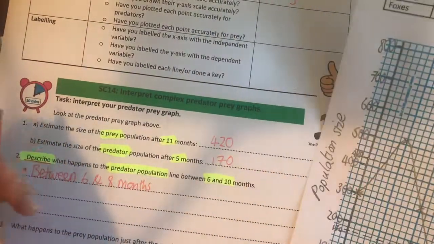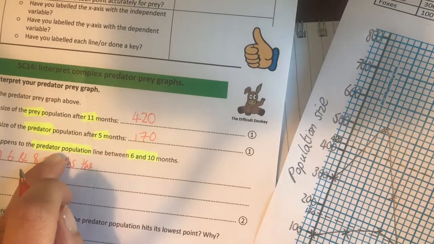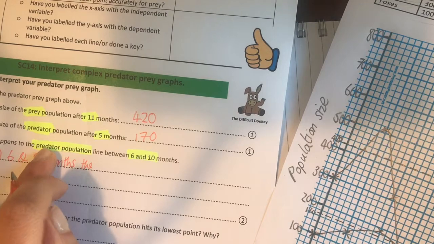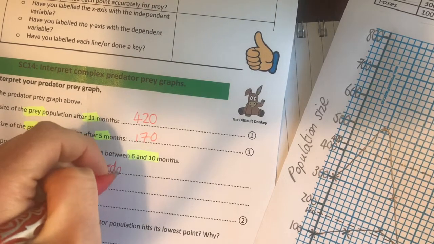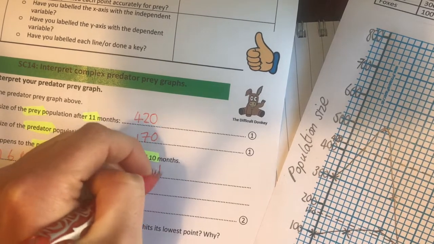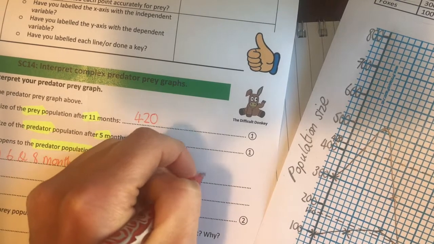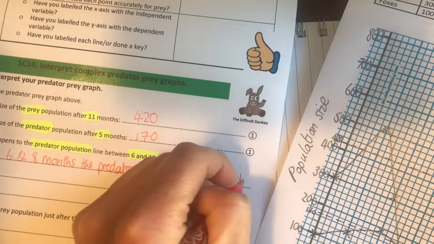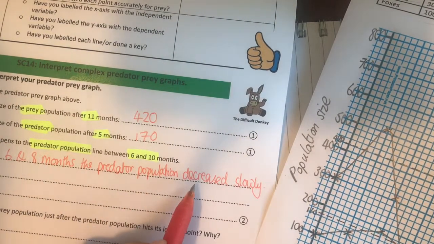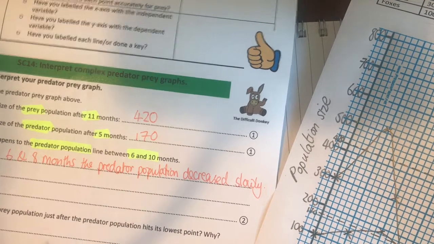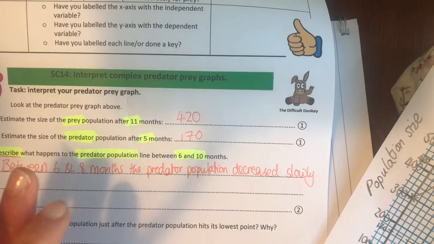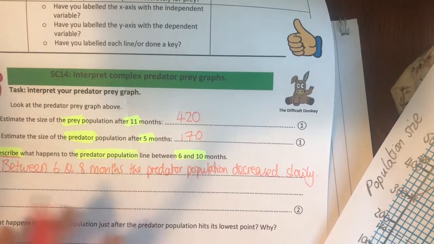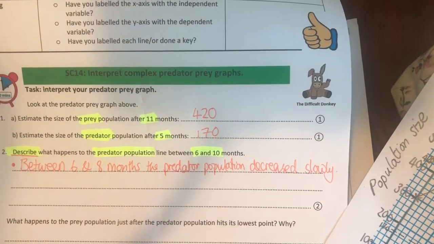So I'm going to say between 6 and 8 months, and they've said predator population, so I'm going to say predator population. If they'd said line, I would use the word line. So try and use the language from the question. So the predator population decreased slowly. So I've said that it's going down. I said that that's happening slowly. I've said when exactly that's happening. So it's a really, really clear, succinct sentence that tells them everything that they need to know. So there's no need to make it a fancy answer. Just keep it simple, keep it scientific.